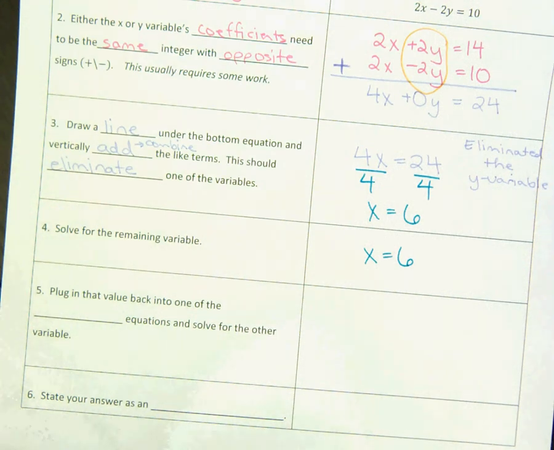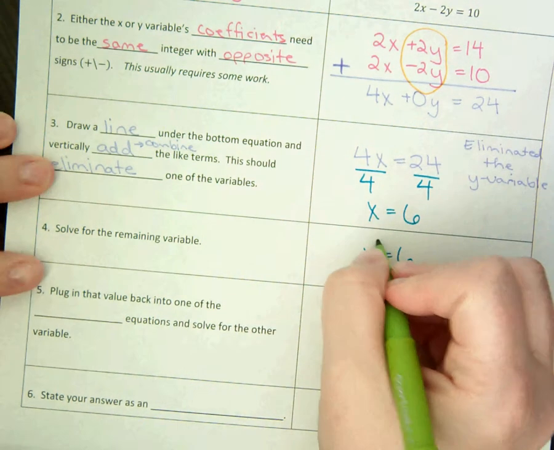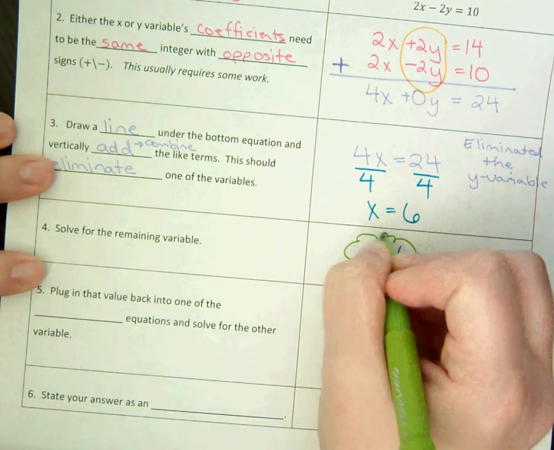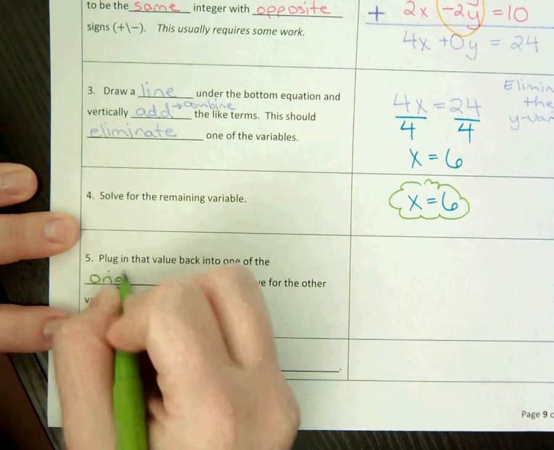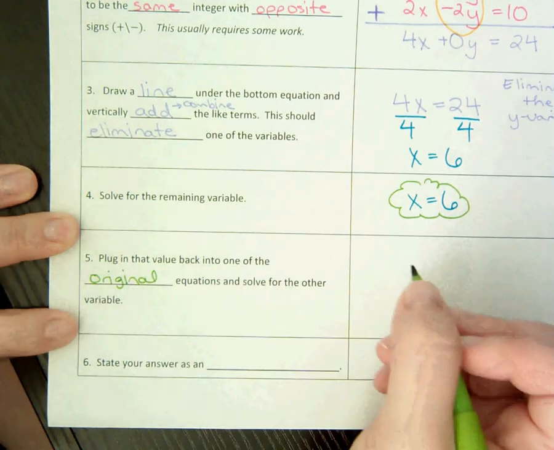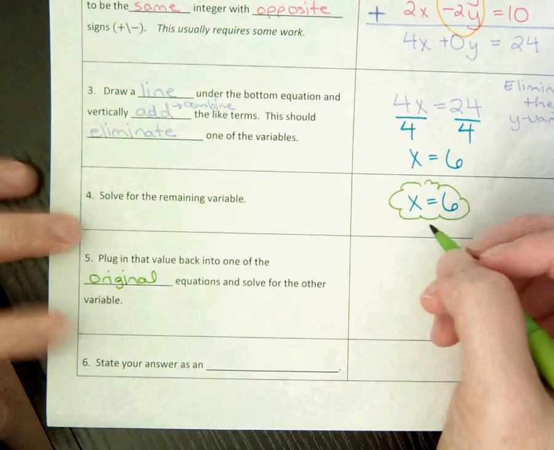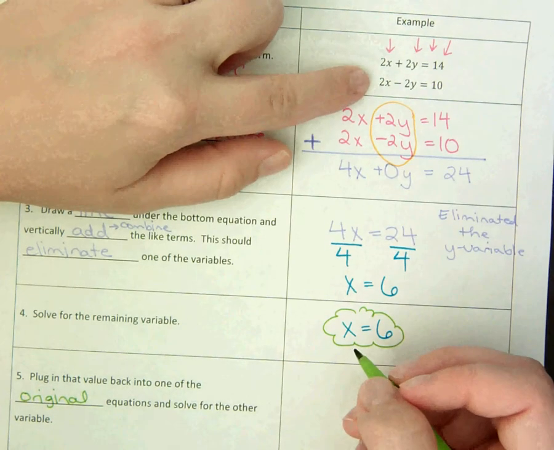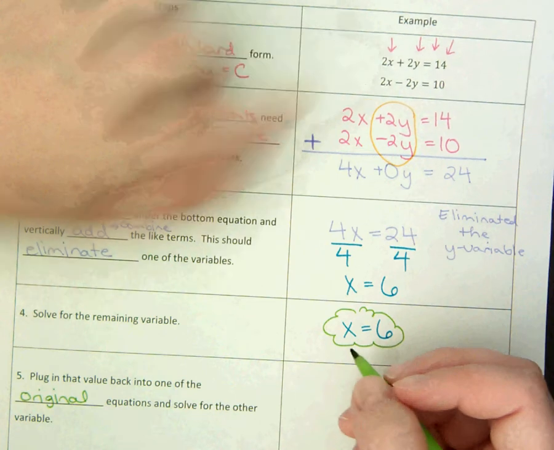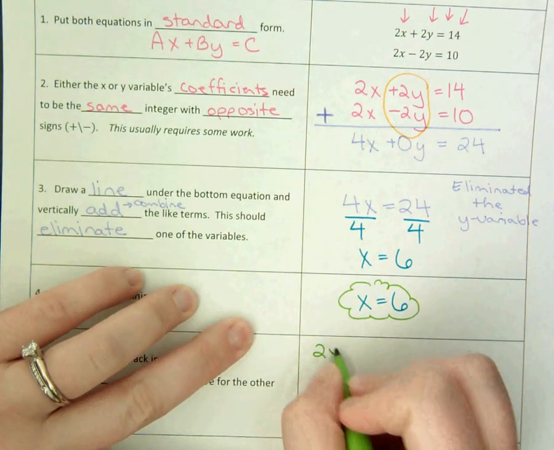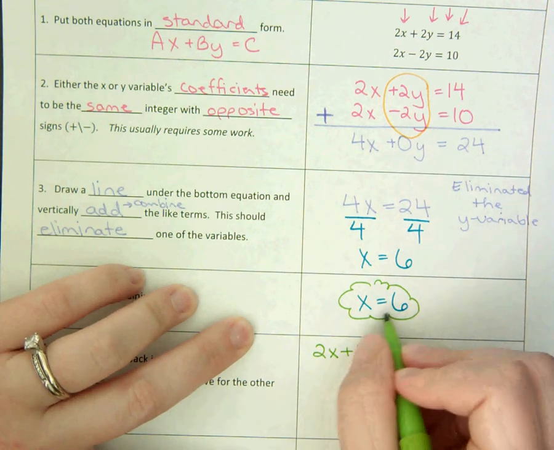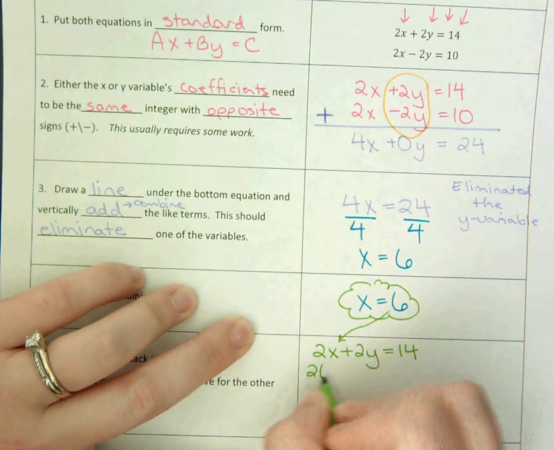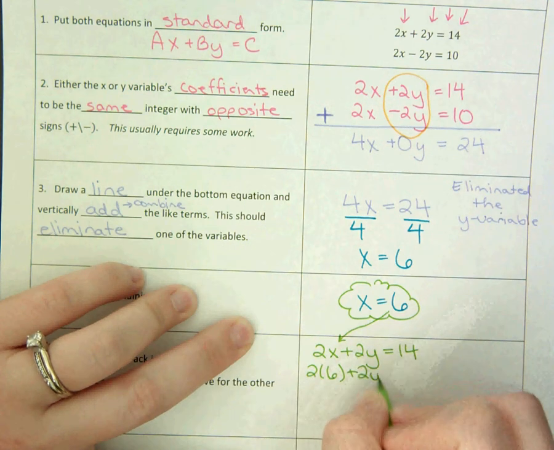Once we solve for that variable, we're going to take that answer, that's one answer, and plug that value back into one of the original equations and solve for the other variable. So you can pick the top equation or the bottom equation. You guys know by now that I like positive numbers, so I'm going to pick the top equation: 2x plus 2y equals 14. I'm going to plug in 6 for x, so 2 times 6 plus 2y equals 14, and then I'm going to solve from there.